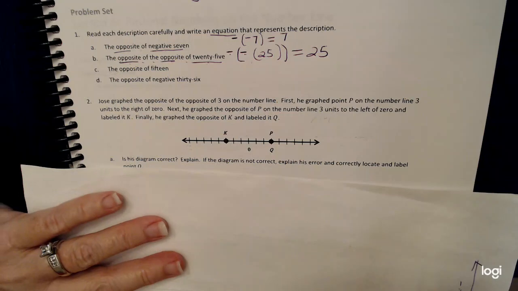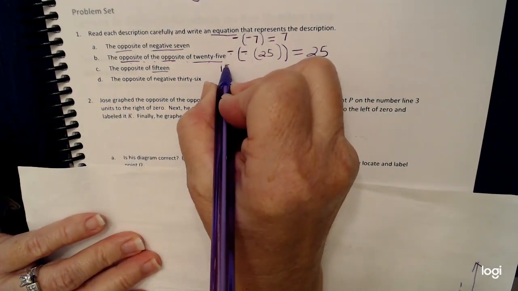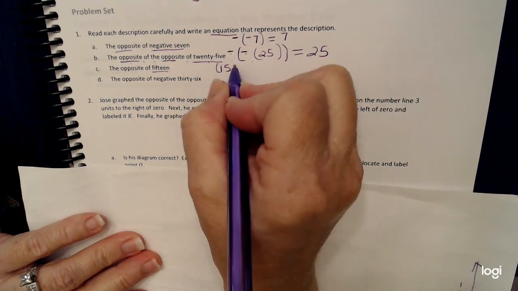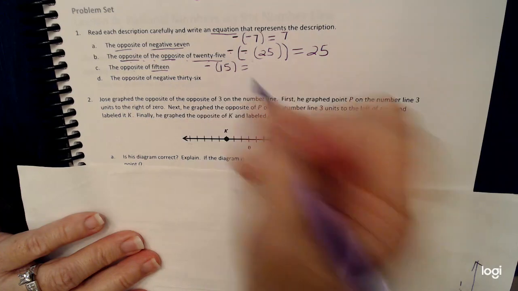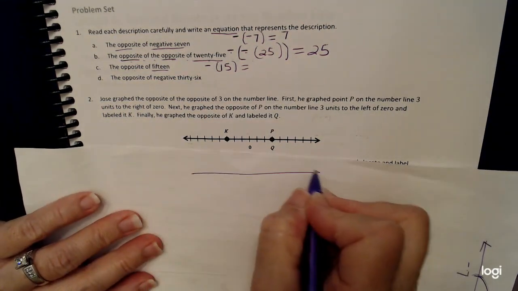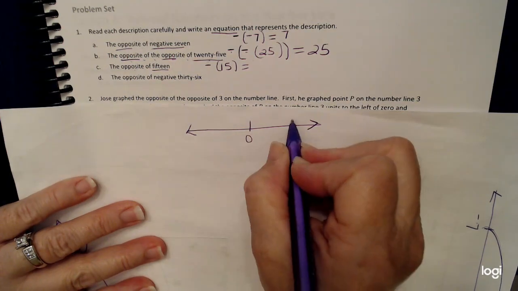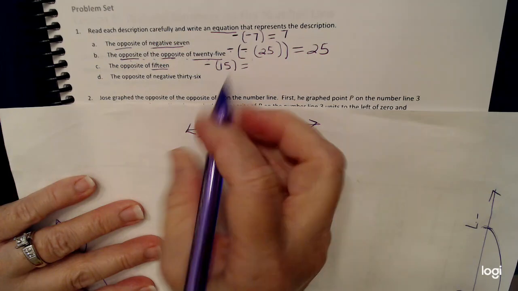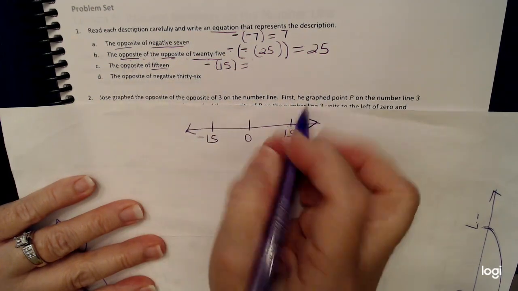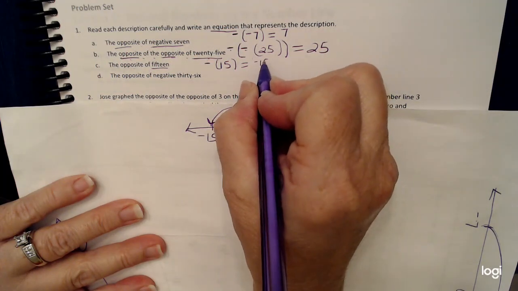The next one says the opposite of 15. All right, my original number is 15. I'm going to put it in parentheses. I want to know what the opposite of 15 equals. Well, I'm going to make a simple little number line here. I have 0, positive 15 is on the right, negative 15 is on the left. The opposite of 15, here's 15. What's the opposite? The opposite is -15.